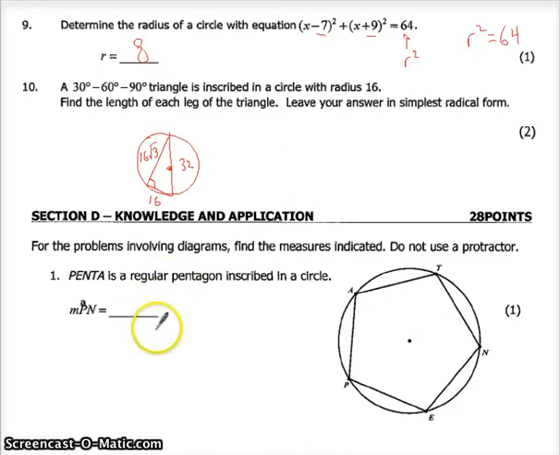For the problems involving diagrams, do not use a protractor, of course. Penta is a regular pentagon. What's the arc P to N?